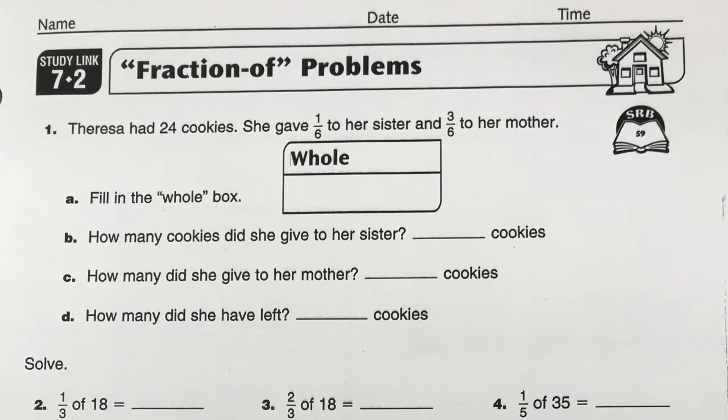All right, today we're going to look at Study Link 7.2, Fraction of Problems for Everyday Math, 4th grade. And we have a little story here to start us. Teresa had 24 cookies. She gave 1/6 to her sister and 3/6 to her mother. So, first, fill in the whole box. That means what is the whole group we have here? And the whole group is 24 cookies in the whole group.